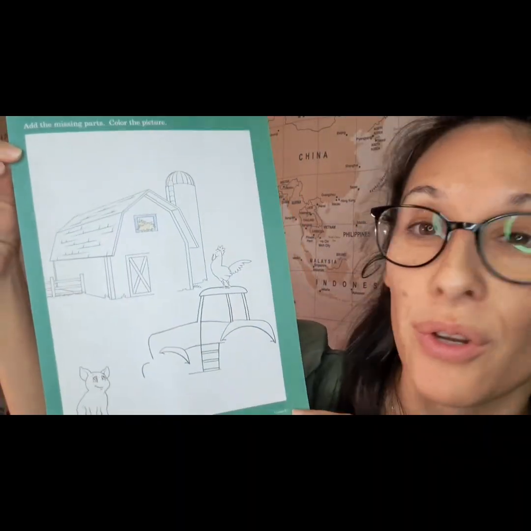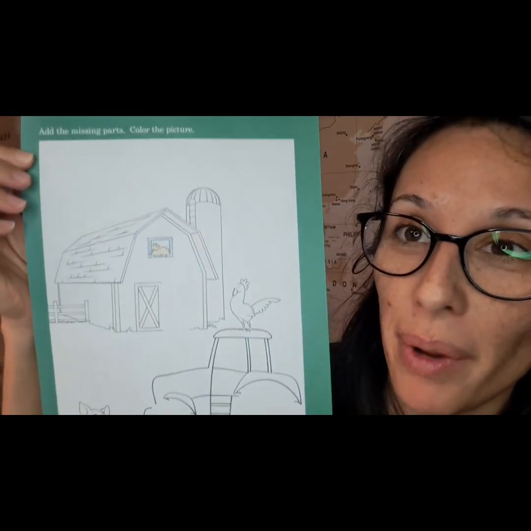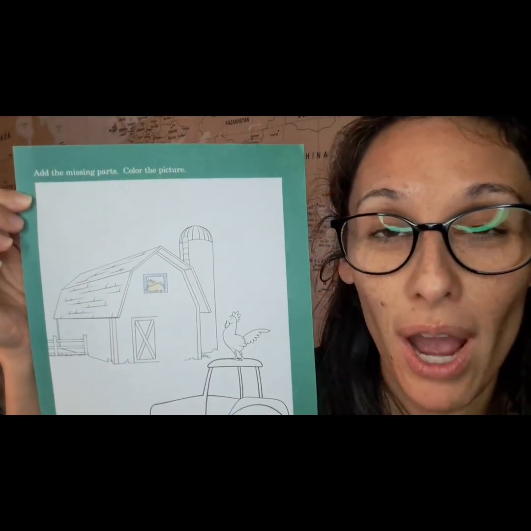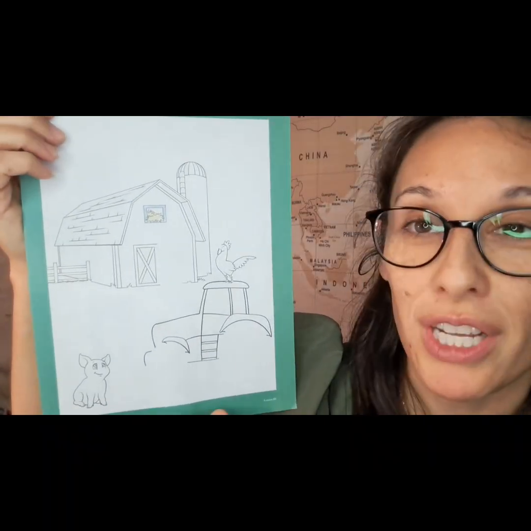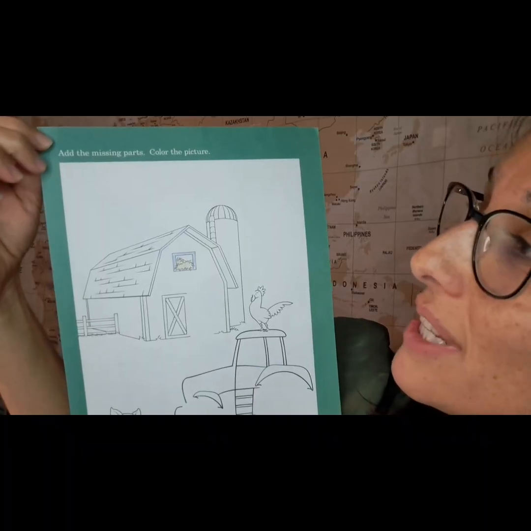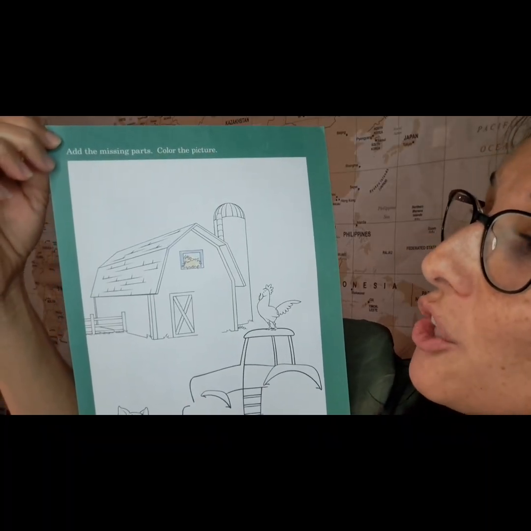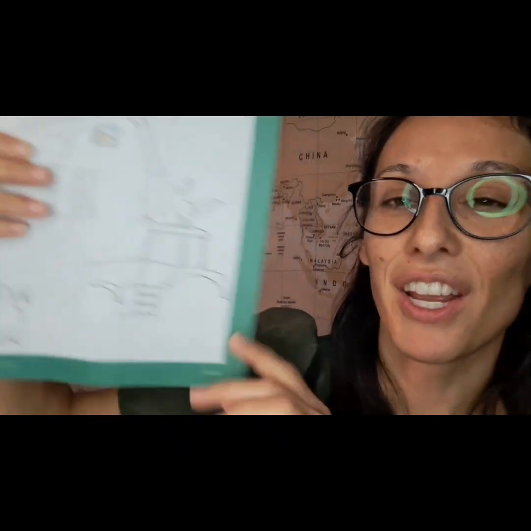Almost. You have this page to do out of your Think and Learn book, page 36. It should be with your bundle of papers. Or if you don't have a bundle of papers, then you just have to open your Think and Learn book to page 36 and do this page. It says, add the missing parts, color the picture. There you go.